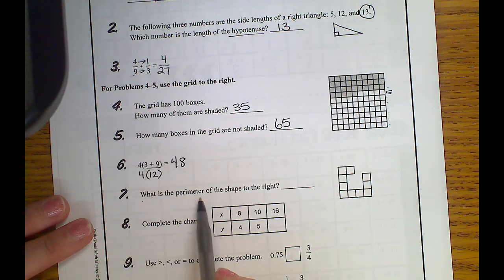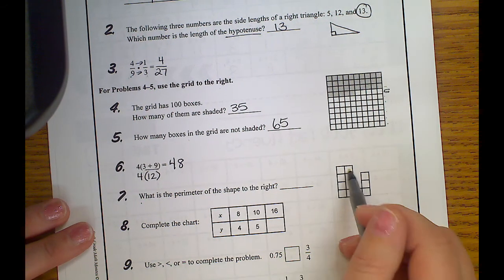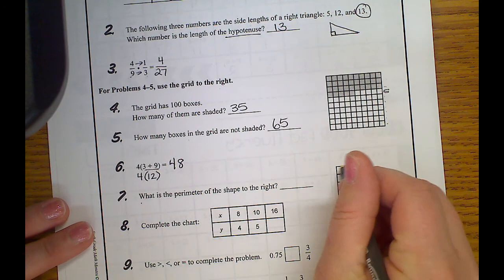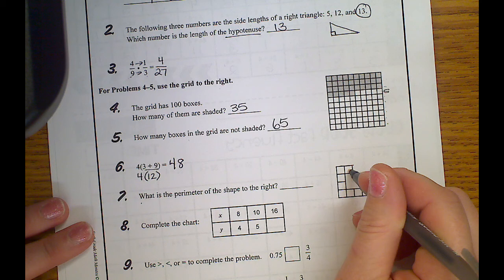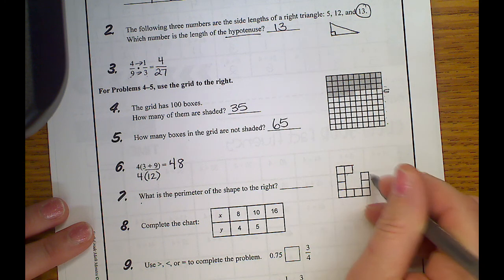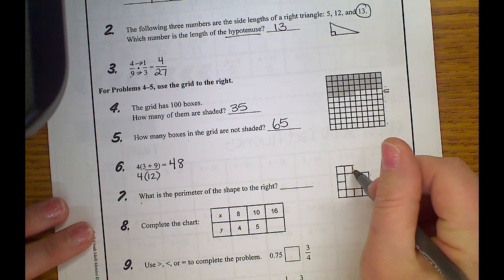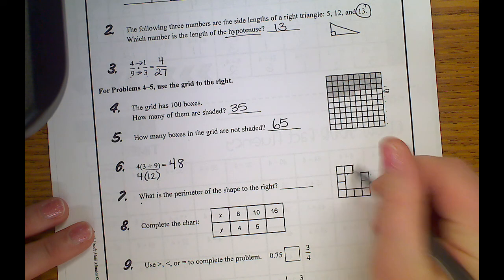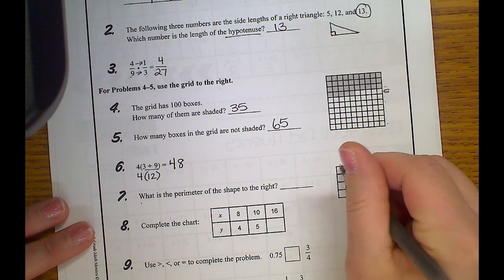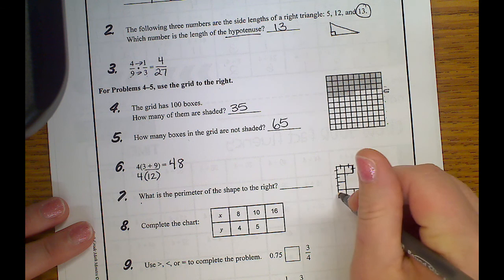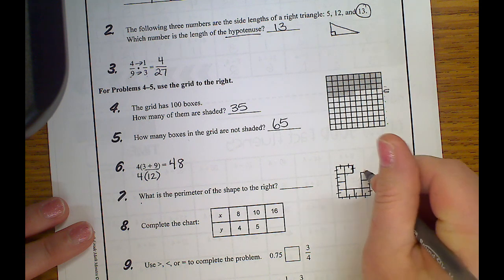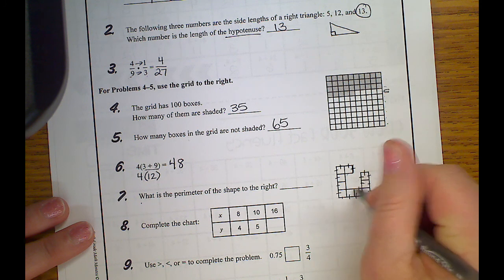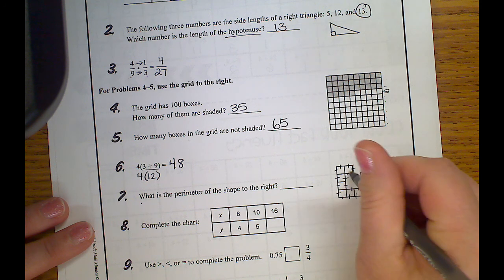Next, what is the perimeter of the shape to the right? And they want to know how many. So you're going to look on the outside. So that means even this piece as well. So you're counting each side this long. So 1, 2, 3, 4, 7, 8, 9, 10, 11, 12, 13, 14, 15, 16, 17, 18, 19, 20, 21, 22.